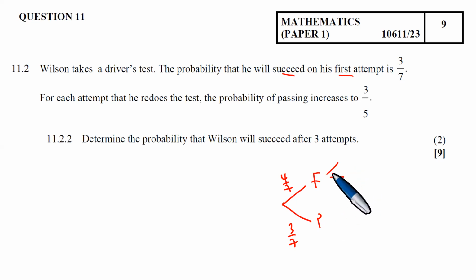And then here is the probability of the second chance. He can fail or pass. But for each attempt that he redoes the test, the probability of him passing increases to 3 out of 5. So it's going to be 3 out of 5, and this is going to be 2 out of 5. Now this one here is going to be fail, pass, 3 out of 5.